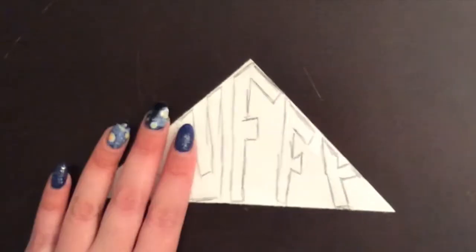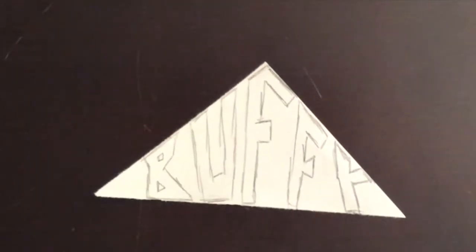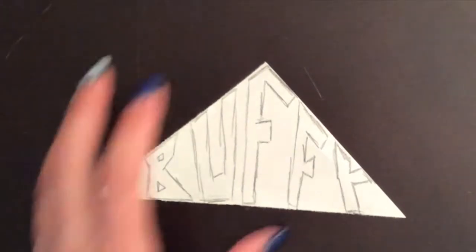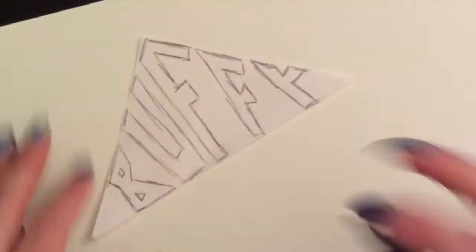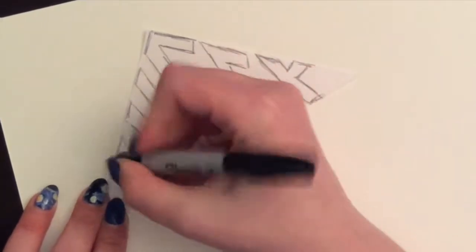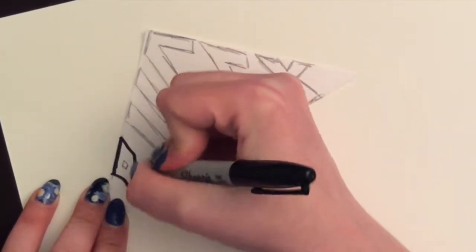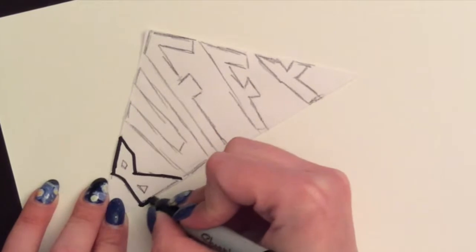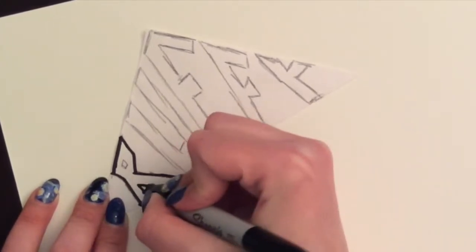Okay, so I've done my first part. Next thing I need to do is outline what I've done here in Sharpie. I'm just going to put a piece of paper underneath it so I don't get Sharpie on my lovely dining room table. And I'm just going to go over it in Sharpie.